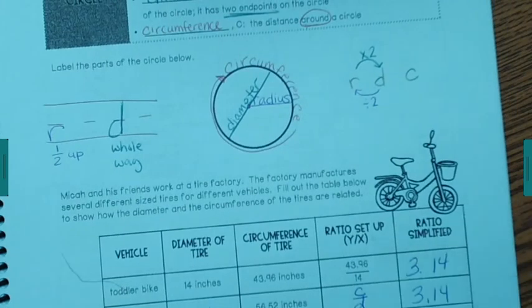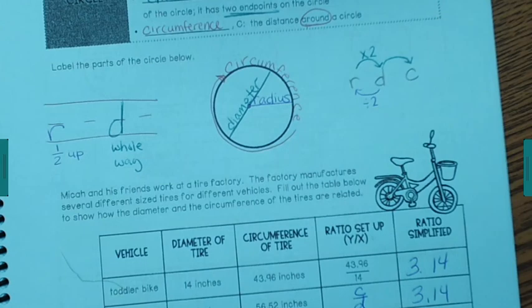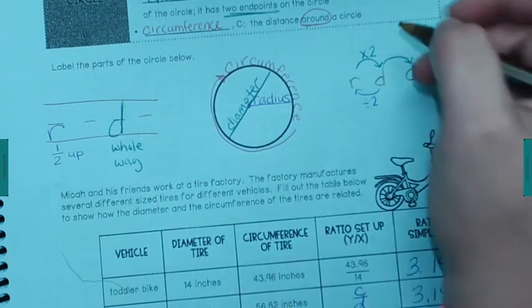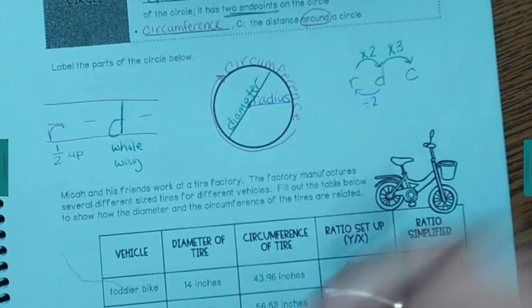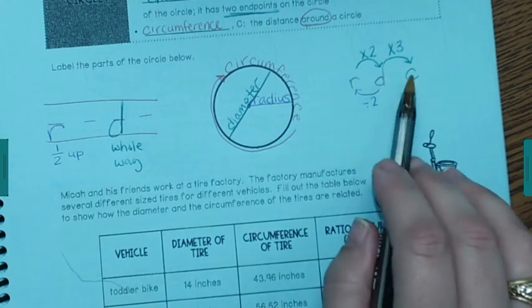How many diameters fit into a circumference in Miss Kessler's video where she was measuring it? How many diameters went around the circle? And if you remember the video where Miss Kessler was hula hooping, there were 3 diameters, okay? So there are 3 diameters in a circumference.